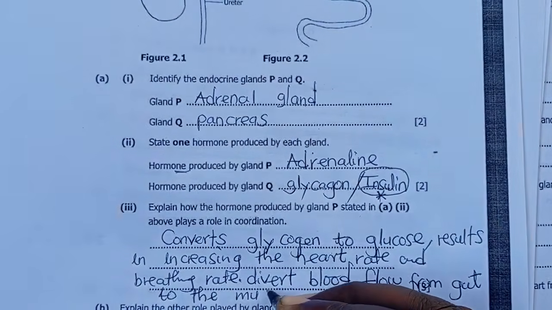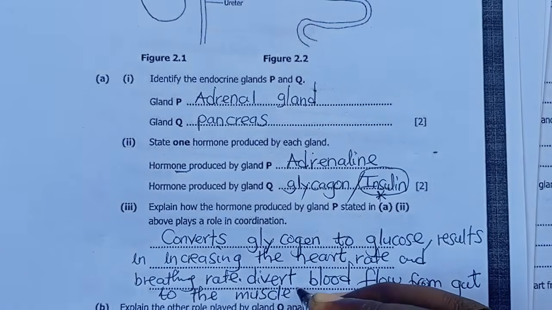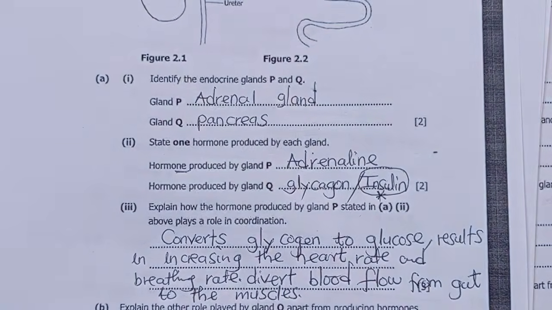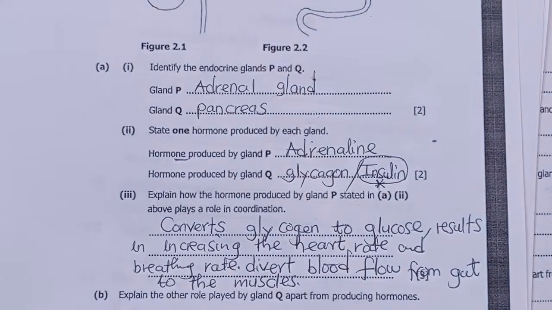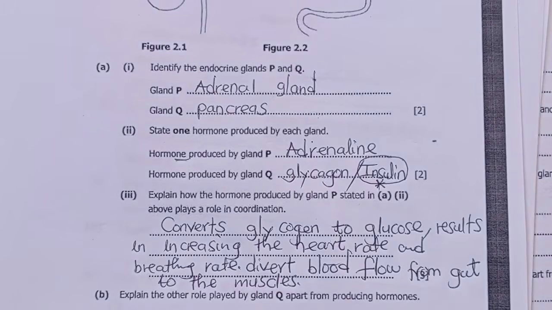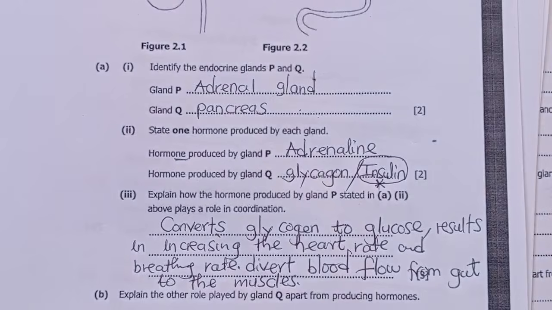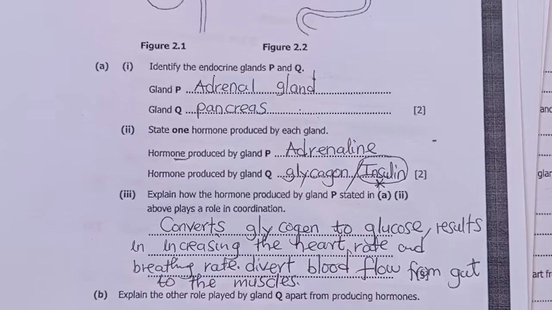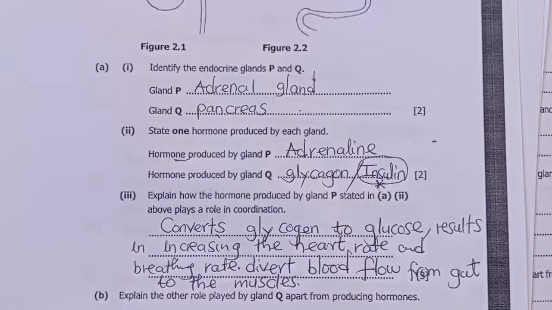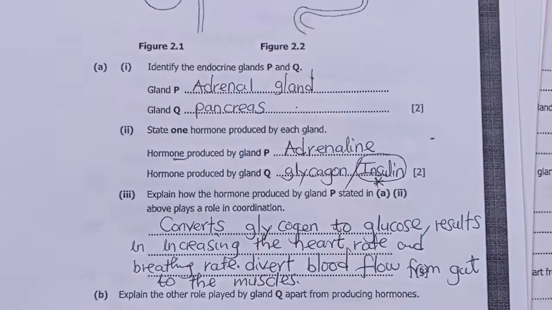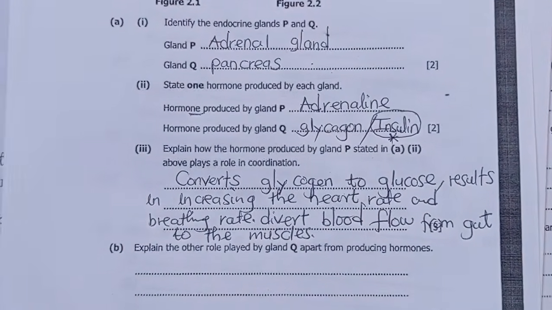To the muscles. So this is how you need to answer it. This is the reason why I told you to say that here we are just talking about the fight or flight hormones. When these are produced, you discover that your body temperature, everything increases because of fear. So this is the hormone that gets produced when you see something scary. I guess you are able to follow me clearly and attentively.